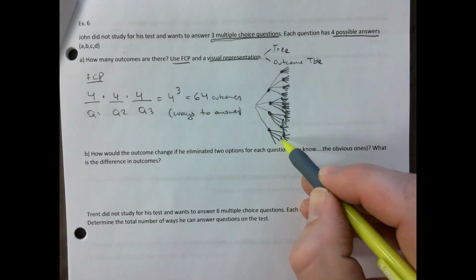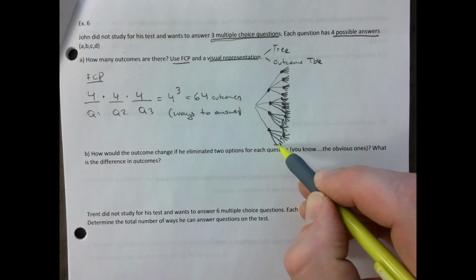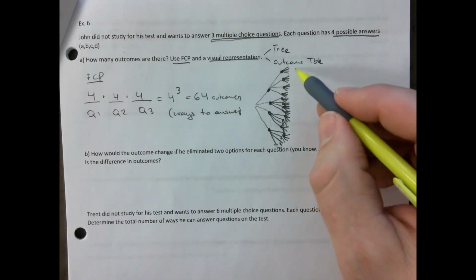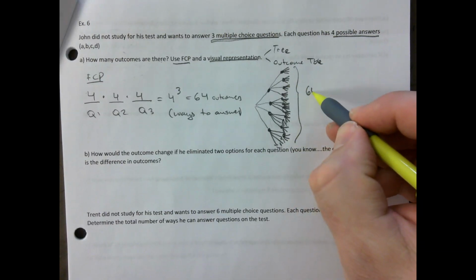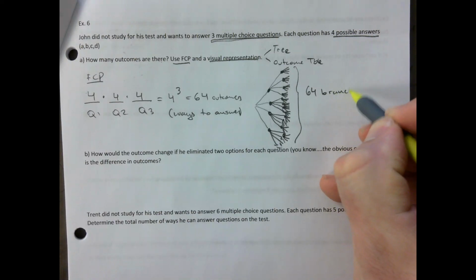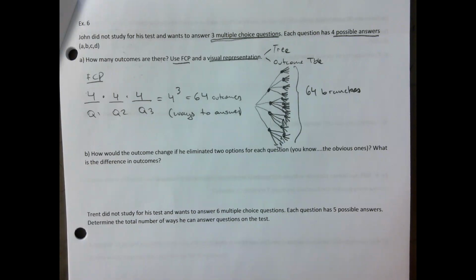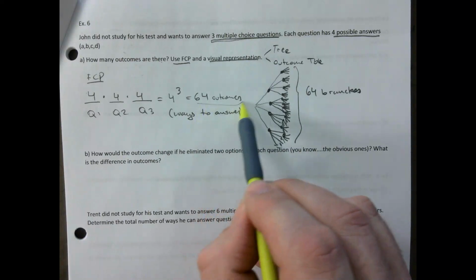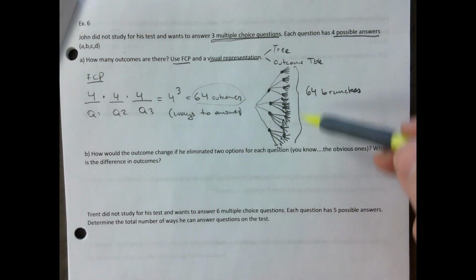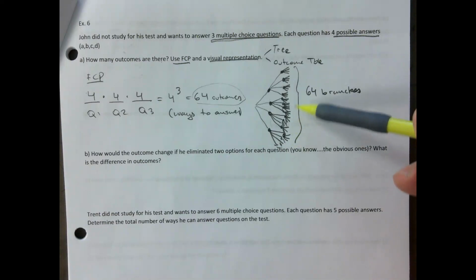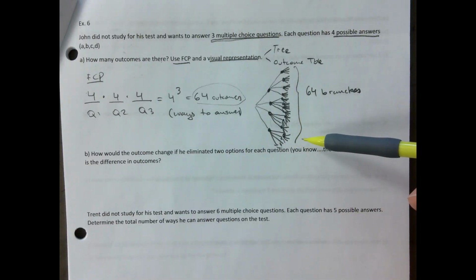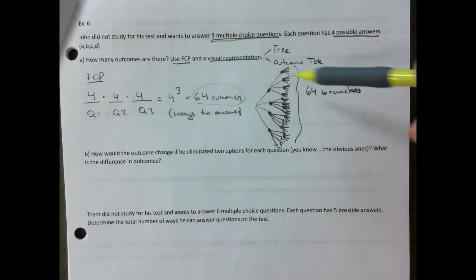I promise you there's 64 branches here, if you count them, right? So there'll be 64 branches. Okay? Obviously, when it comes to this many, I would not make you do a tree diagram. It would be too crazy. But you should be able to know what is expected in this case. Okay.